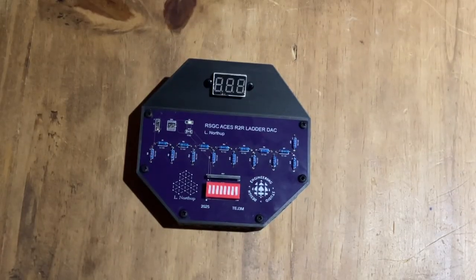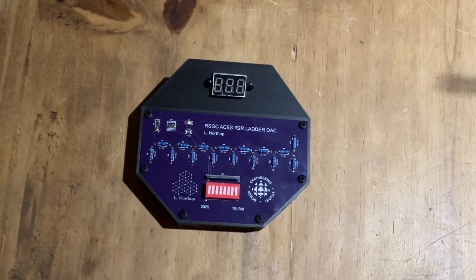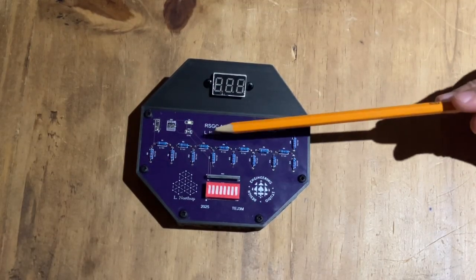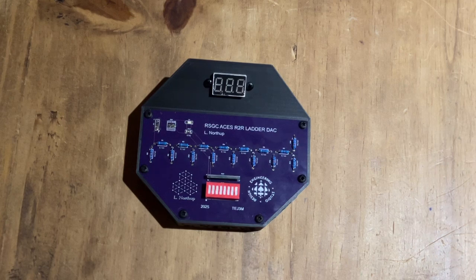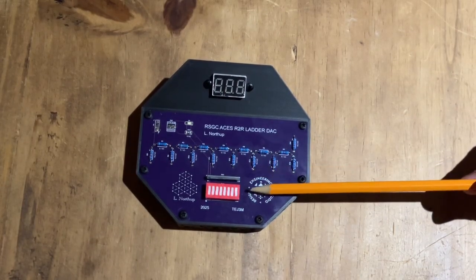Let's now talk about the case and PCB design. The PCB features the name of the project, my name, along with my personal logo and the ACES logo. The resistors are set up and oriented how they are in the schematic. I feel this best showcases how the R2R ladder actually functions.